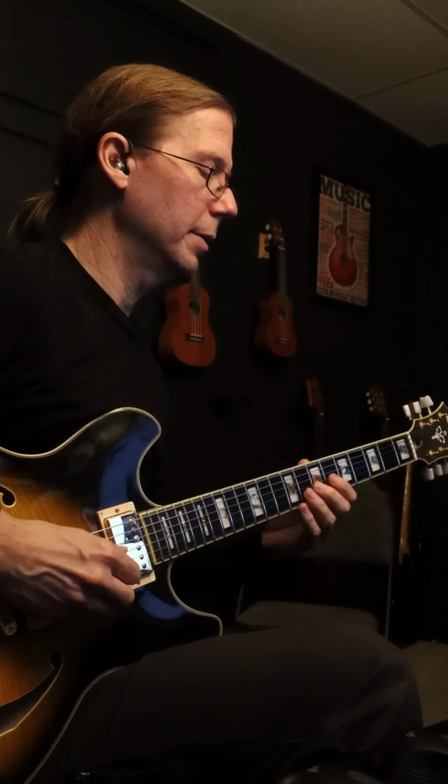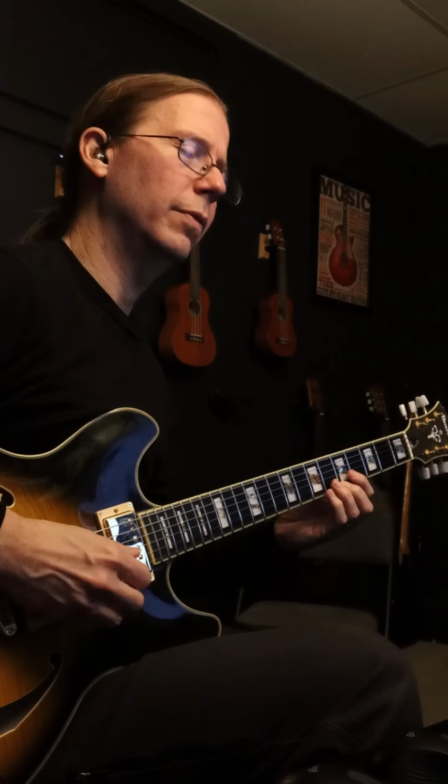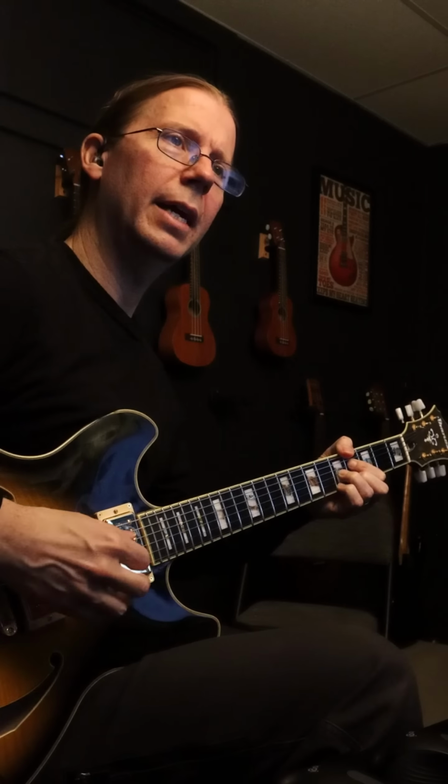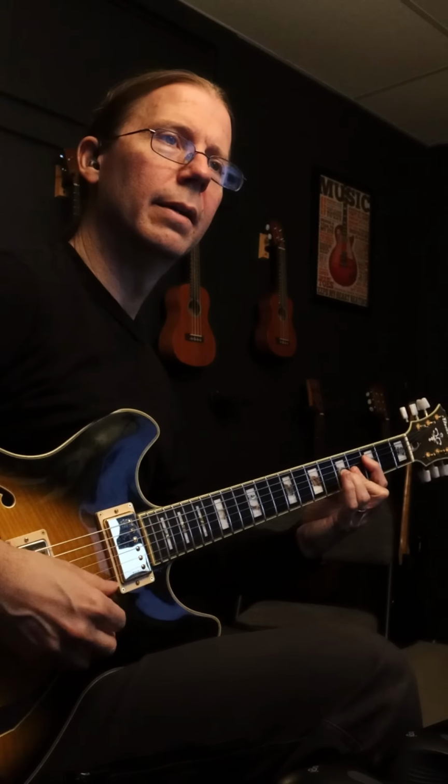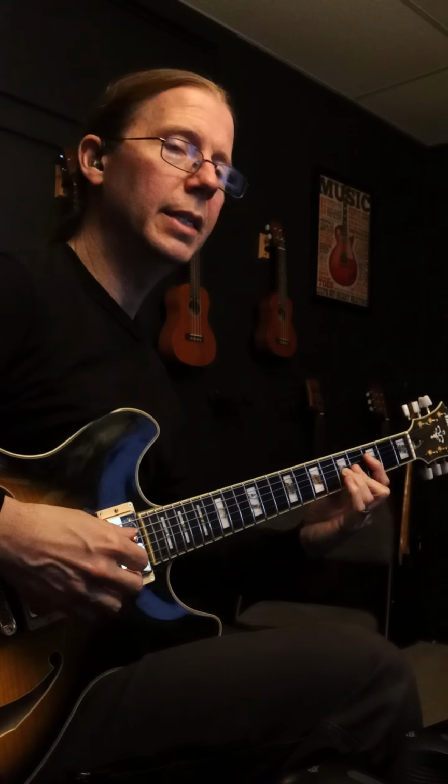Kind of the beauty of that, I think, is that the flat 9 of A flat 7 just kind of cries out for that 5th of the D flat major.